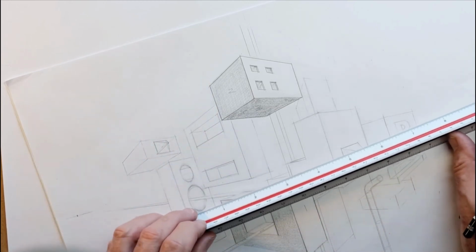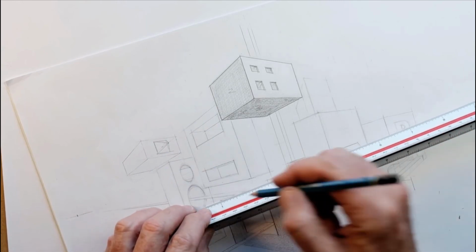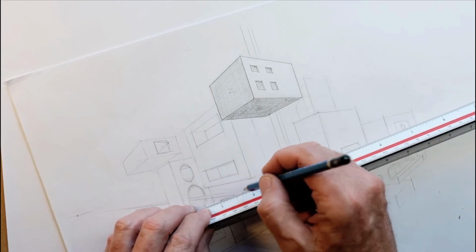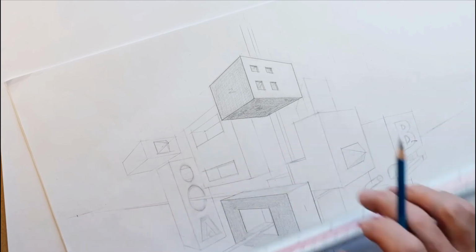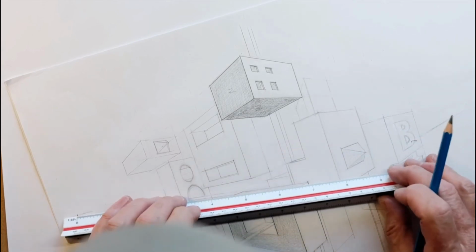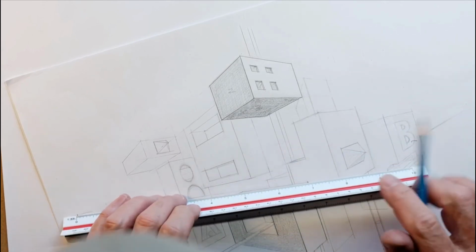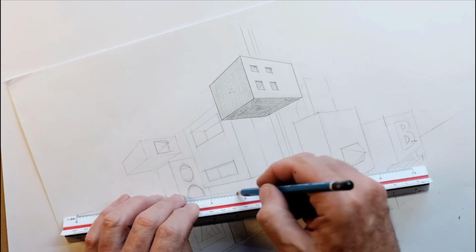It's quite easy to make a mistake with a ruler, just like it is to make a mistake without a ruler. So like I say, be careful if you're using a ruler. Just go easy.